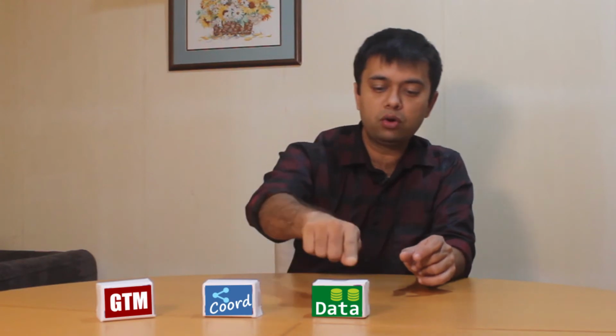XYZ will, for example, give an answer of data node number 1. So that record that you're trying to insert with a distribution key of XYZ, if it calculates to data node number 1, then that particular record will go into data node number 1. All right, so we've understood how it saves the data.